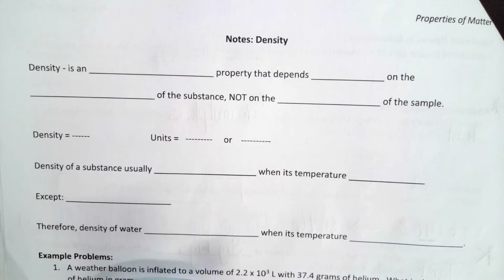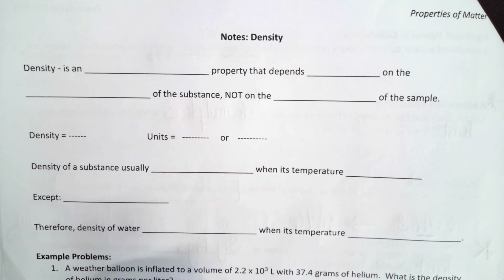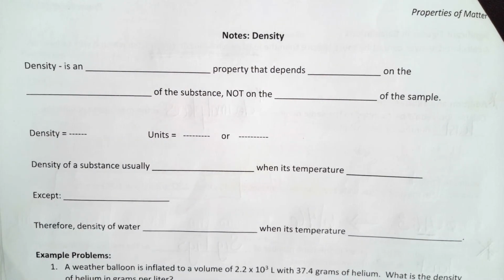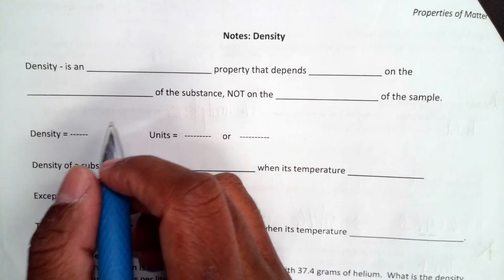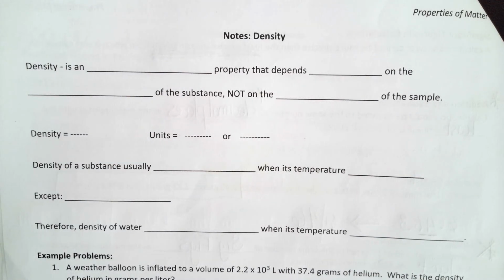So this is going to start the notes only for the density section. Dylan, please. All right, so we're going to start out with density.